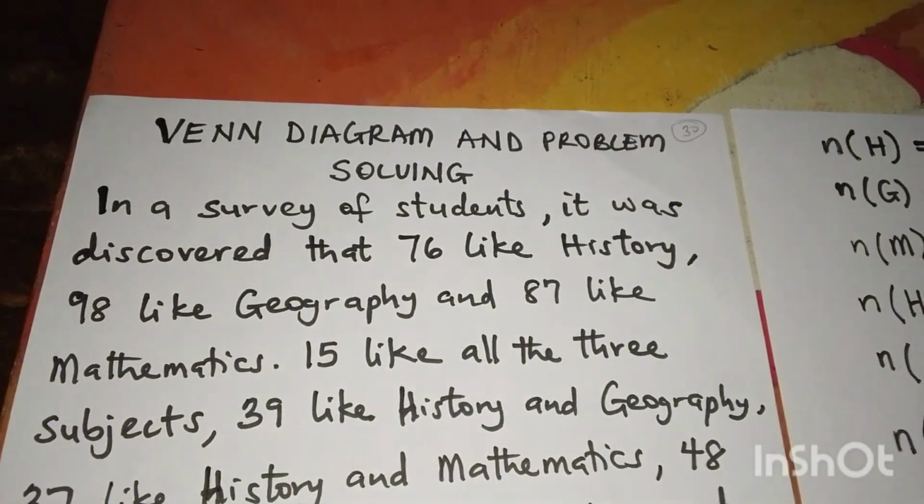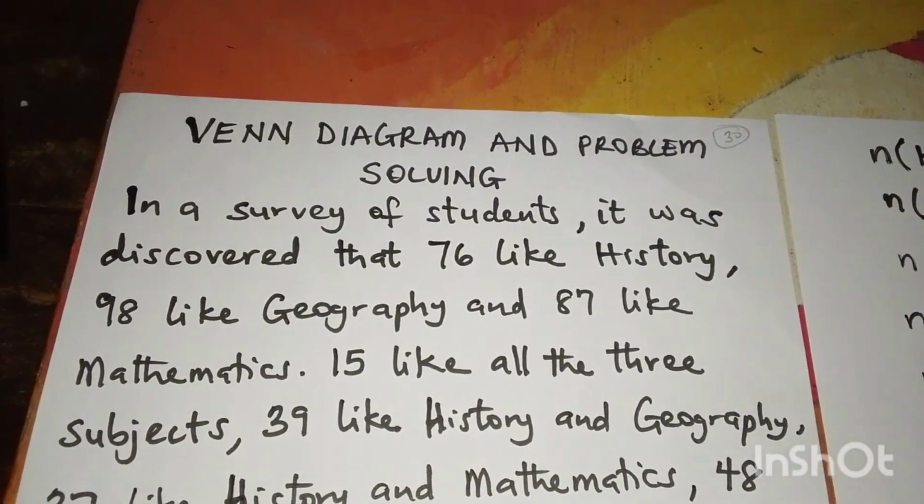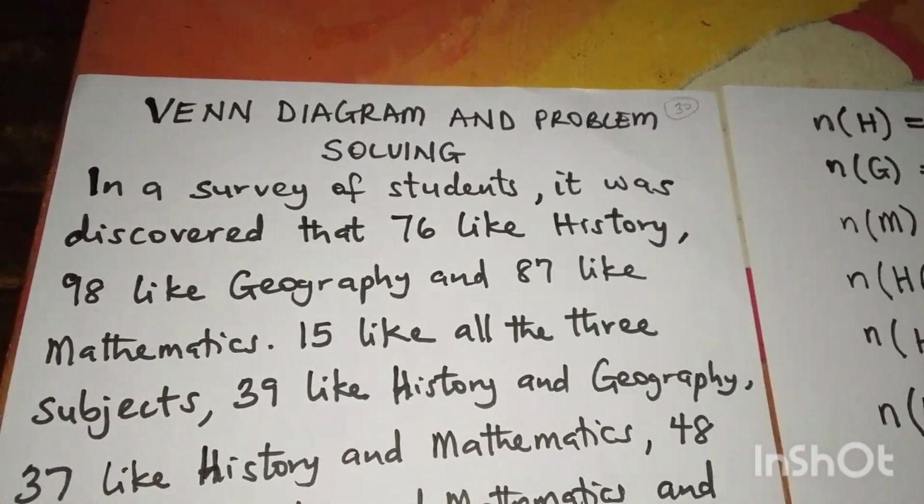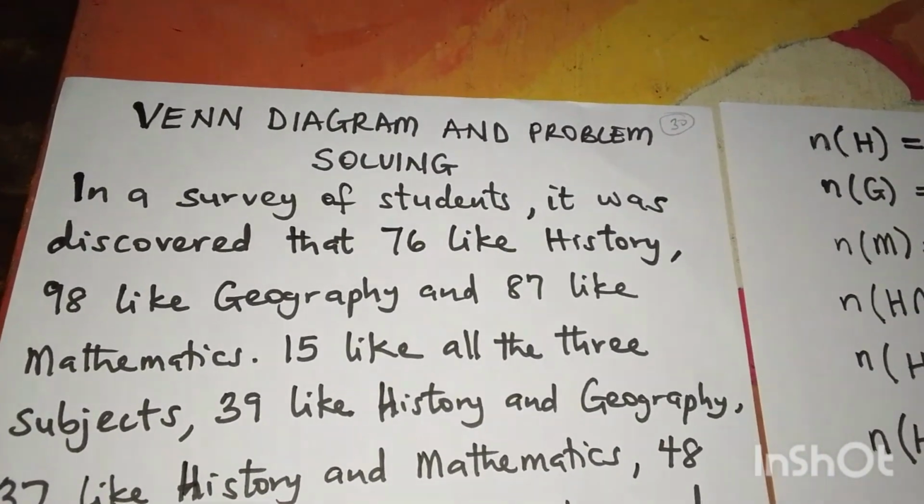Hello students, today we want to look at Venn diagrams that involve three sets. Now let's consider this question.